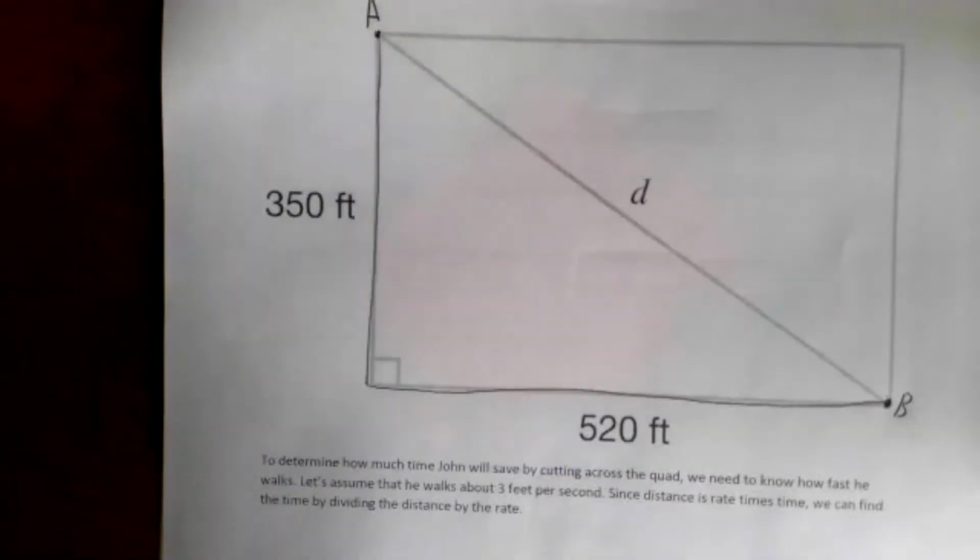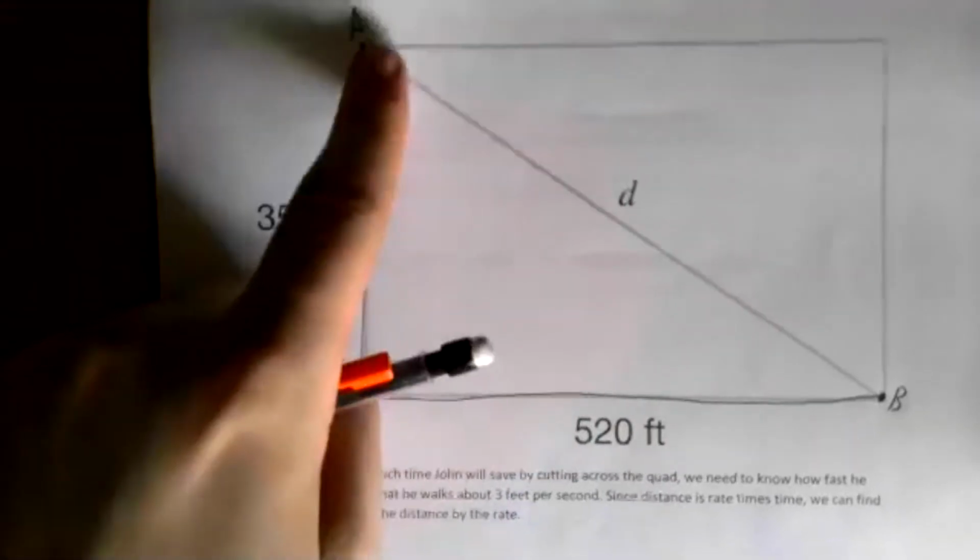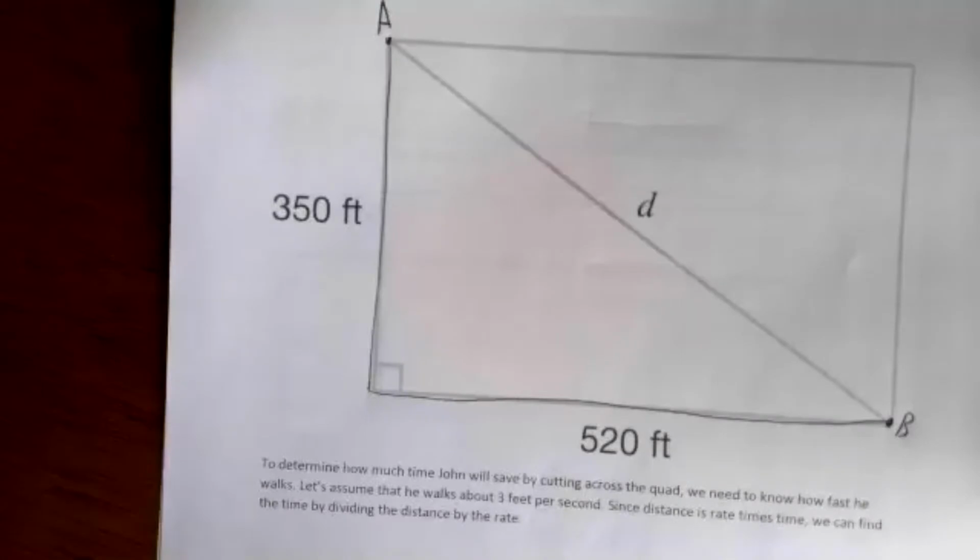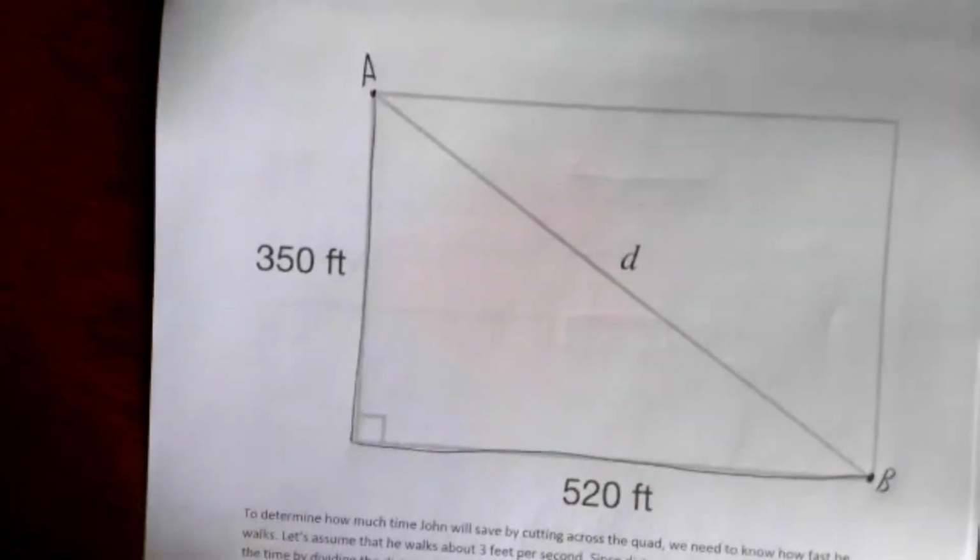You're going to do 350 squared plus 520 squared, right? Not yet. We're assuming that he's walking this distance, and then he's going to walk this distance, so you just add these 2 together. Okay, so I just went an extra step. Yeah, you're on the next step. So the distance that he goes from here is 870 feet. Yep, 870 feet.